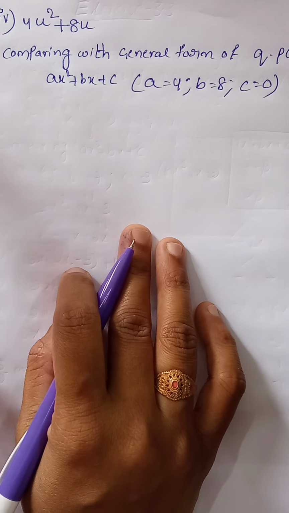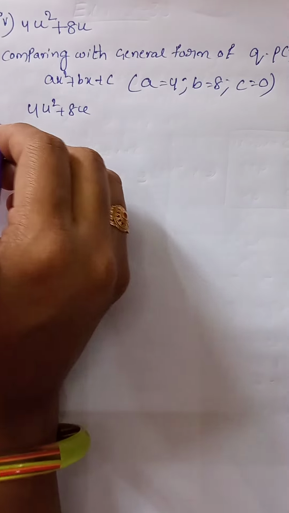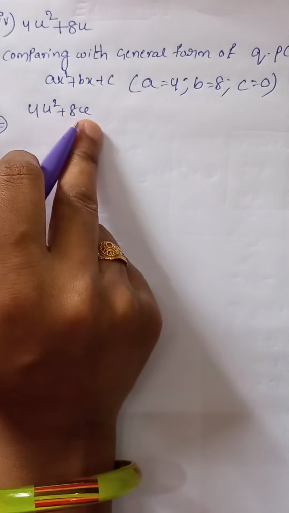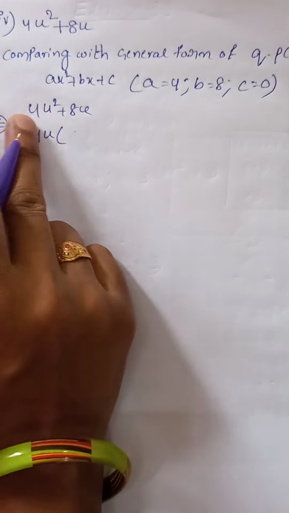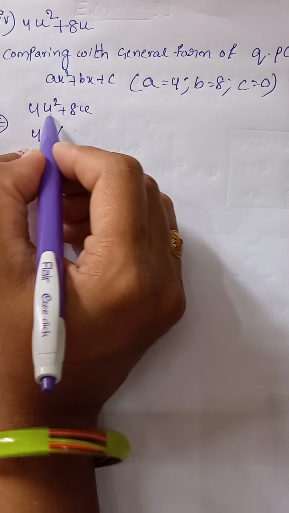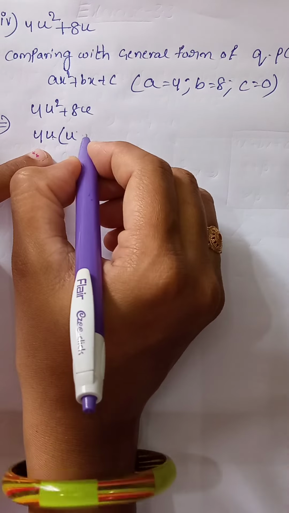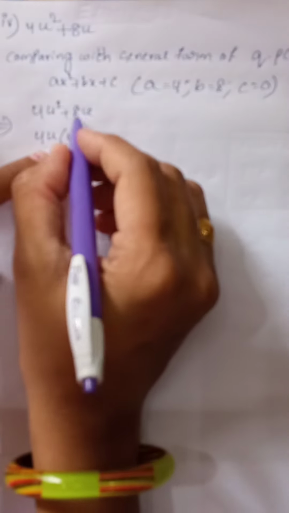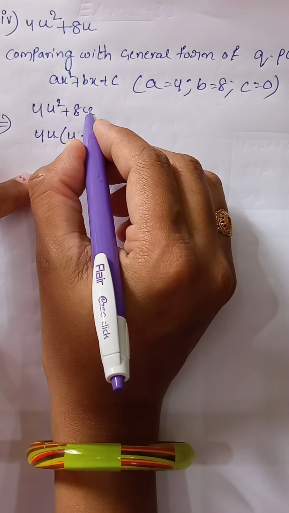Okay. So first we need to find the zeros of this given polynomial. 4u square plus 8u. If you see here in these two terms, 4u is common. Here 4 and 8, 4 table 8 is cancel. If you take 4u common, u square, already one u is common. We have left with u plus, and 8, 4 table 2 times, 4 2s are 8. u is common.